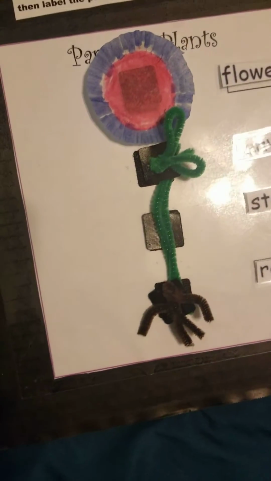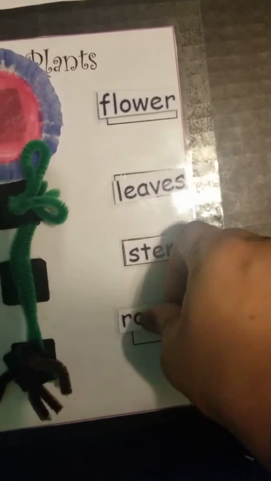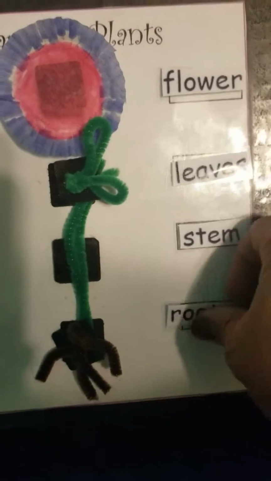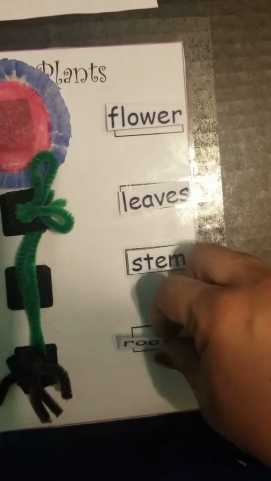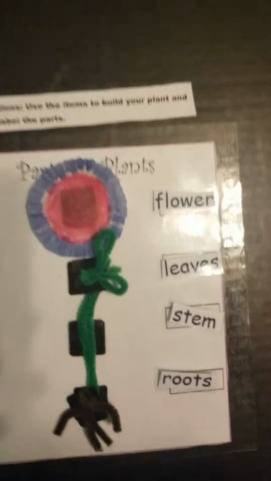This is the stem. So you see, maybe they can do the leaf after, and then the roots. So they build their plant, and then these would be off to the side and not in order, and the student would have to peel them and then label.